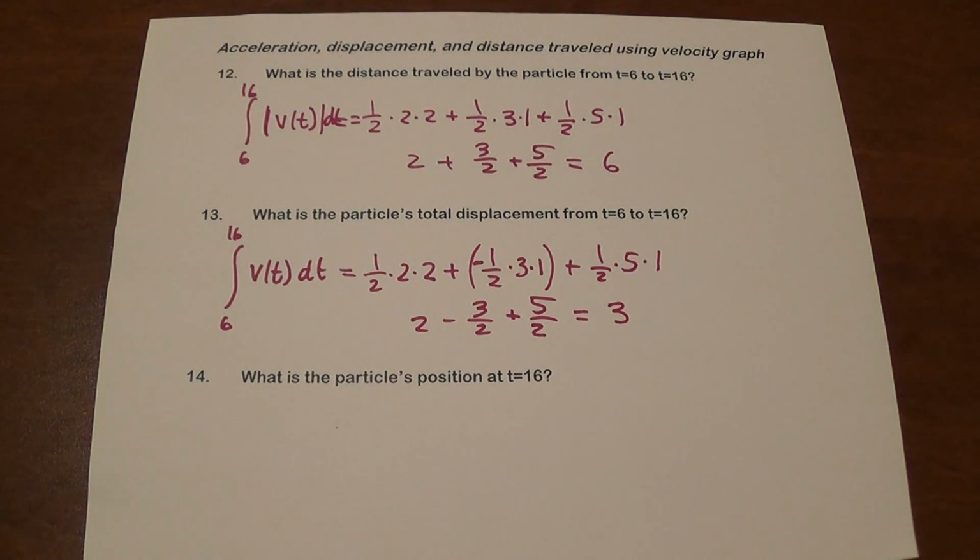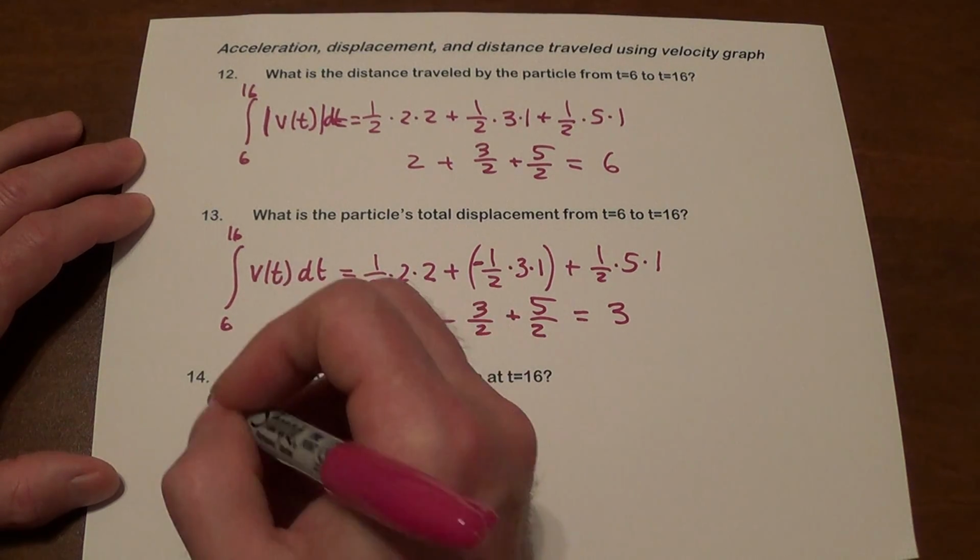Well, we have two choices. We can either go from 0 again, but then we have to add all the displacement between 0 and 16. Or, since we already know the particle's position at 6, we can just go from 6 and add this displacement.